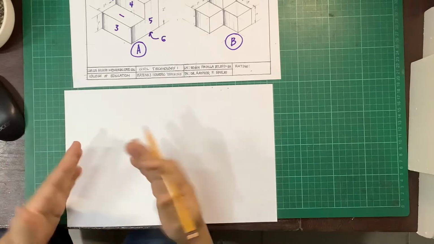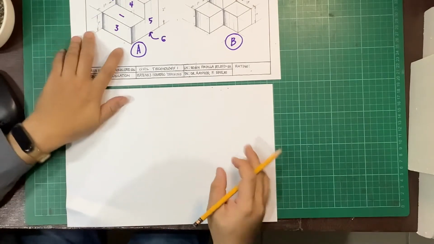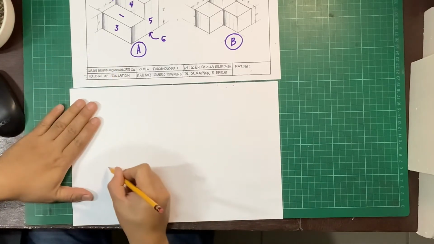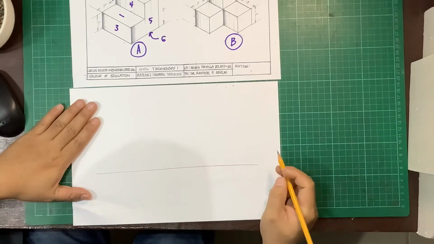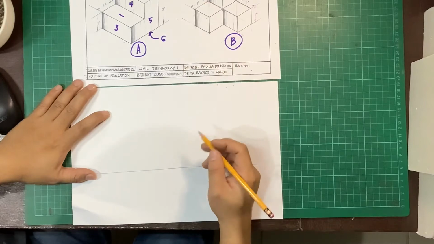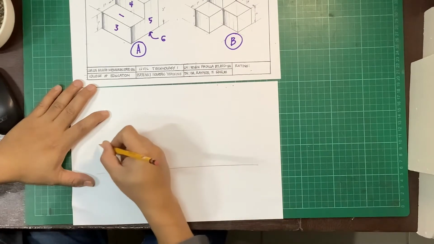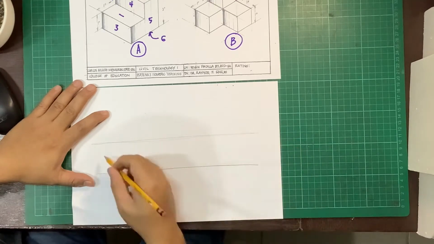So we just simply try to convert this into 2D drawing. Okay, so in making that, maybe we could begin with a horizontal line. And then since this is of equal measure in all sides, then it's generally a square. Okay, so maybe we could draw another line here.